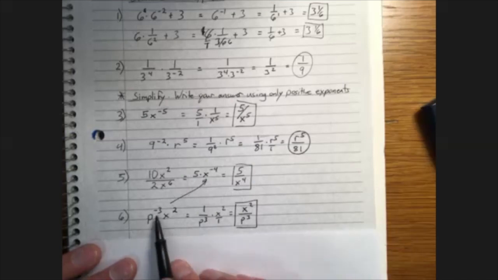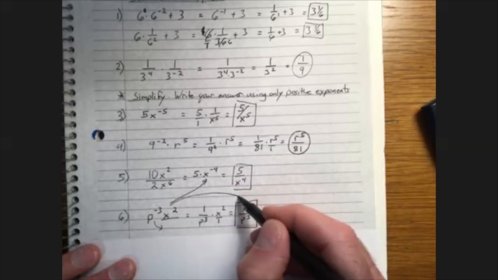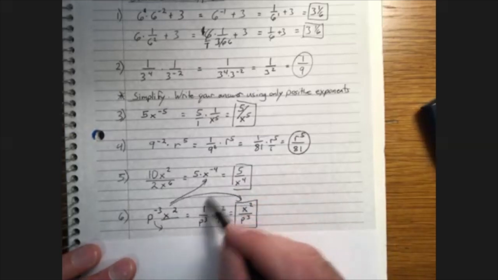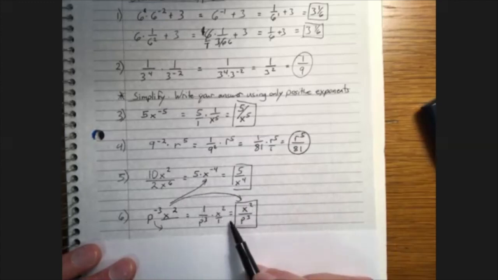So basically, the p to the negative 3rd just gets moved down here in the denominator and becomes p to the positive 3rd. Normally, I would just go right to this answer. I don't really write that. I'm just kind of trying to break it out into the steps so you can understand how you get your answer. So hopefully that is enough help to be able to do that second homework for lesson 10-4.